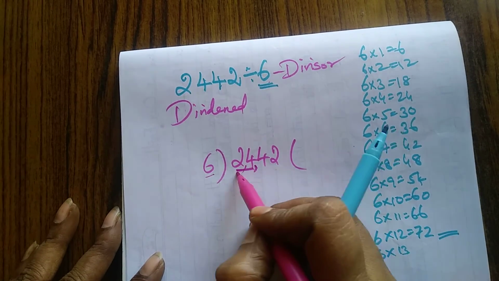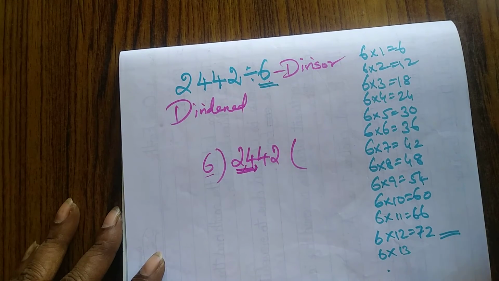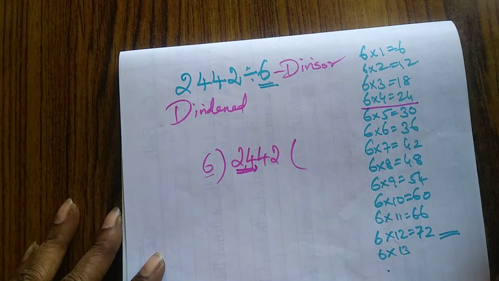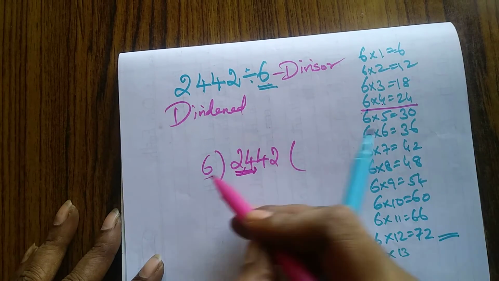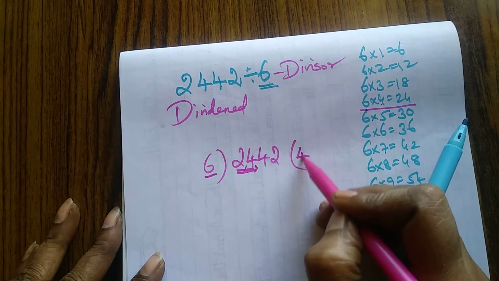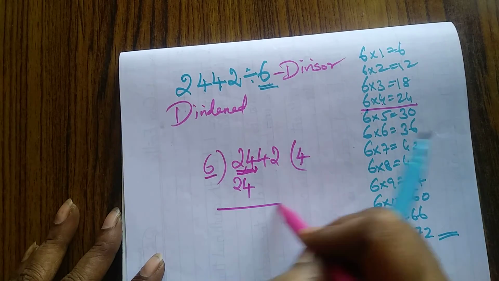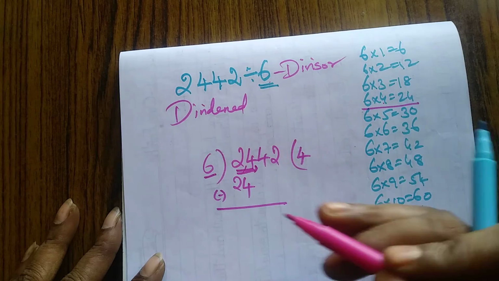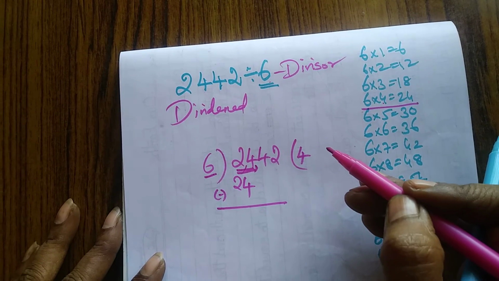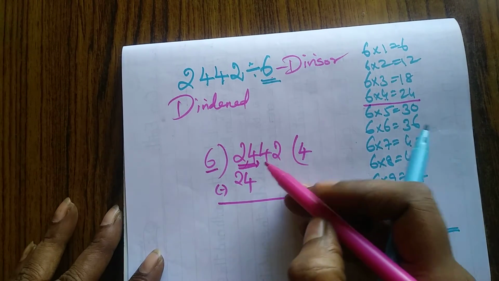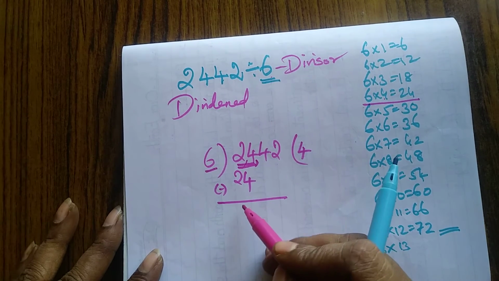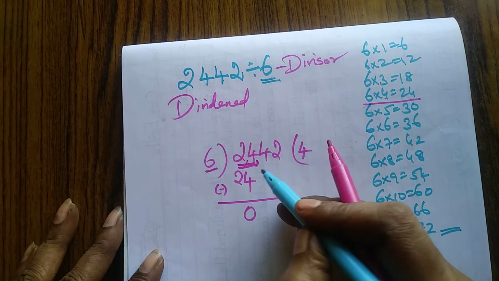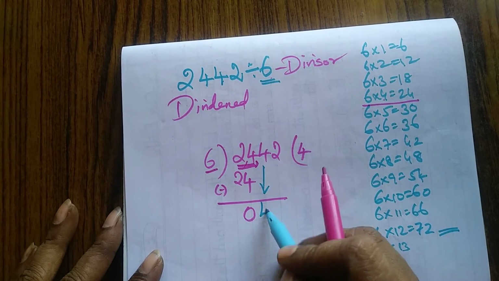So now it is 24. And now I have to tell the table till 24. You can also see here, 6 fours are 24. And what is the next step, children? Of course, we should subtract, because repeated subtraction is nothing but division. So keep that in mind. And now, what is 24 minus 24? It is nothing but 0. Now, what is the next number? The next number is 4.